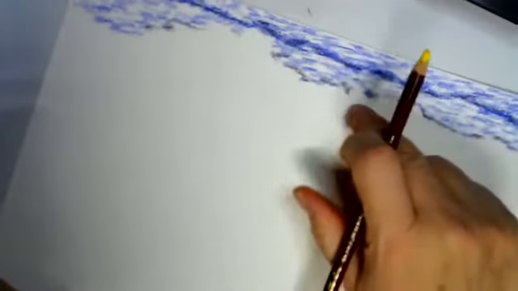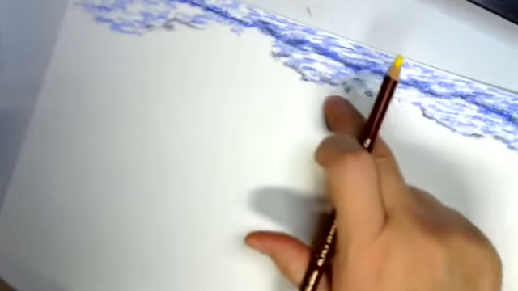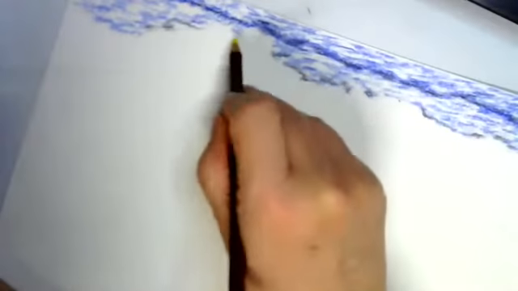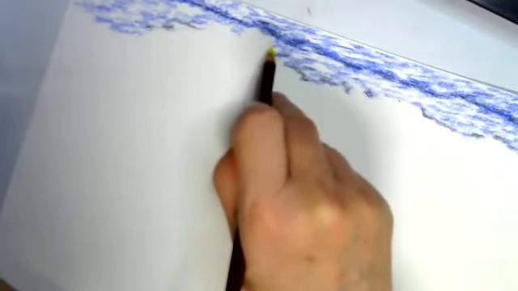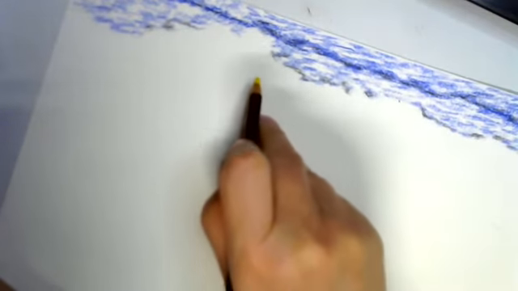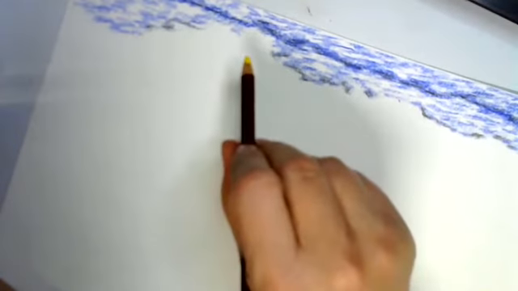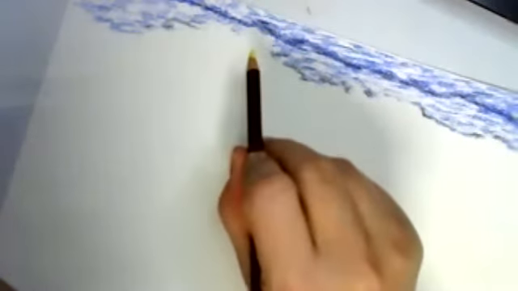So I am going to start with a yellow, and then we're going to go to a green. Up here at this wave, I'm going to start with the yellow. I'm going to make sure not to get all the way up here because that's where the white foam is for this first wave, so I want this to be very light.